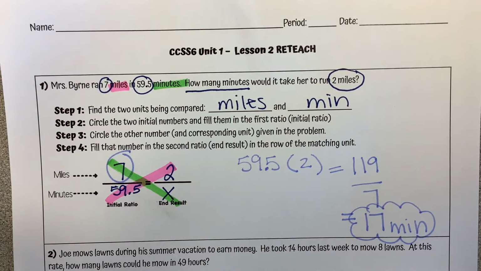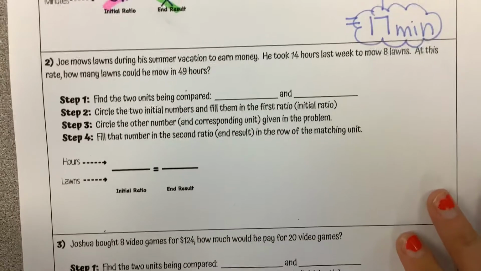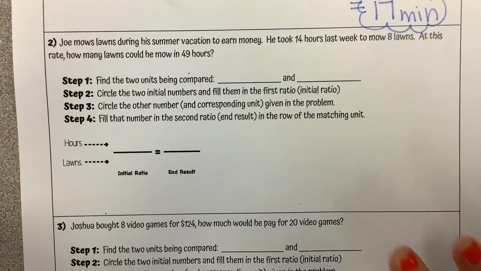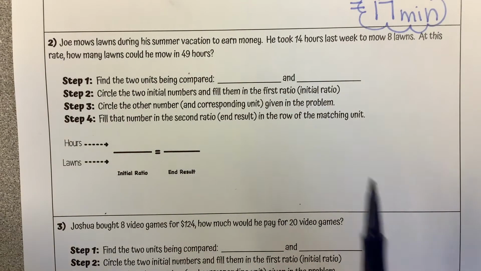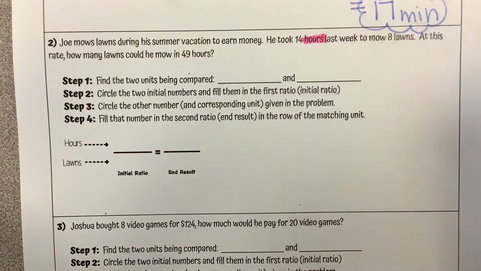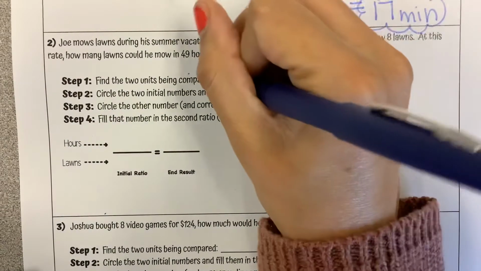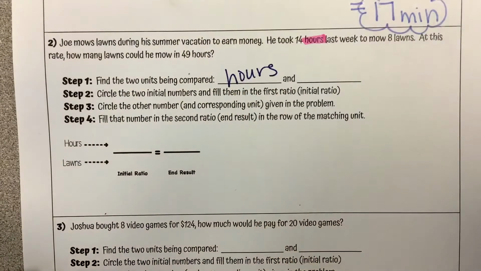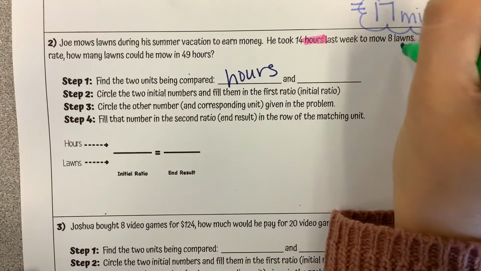All right, let's try another example. Joe mows lawns during his summer vacation to earn money. He took 14 hours last week to mow 8 lawns. At this rate, how many lawns could he mow in 49 hours? So first thing I'm going to look for is those 2 units. So Joe mows lawns during his summer vacation. He took 14 hours. That's our first unit, is hours. Last week to mow 8 lawns.